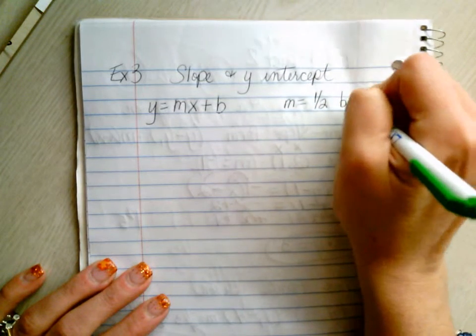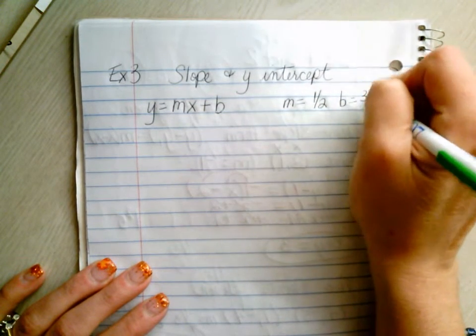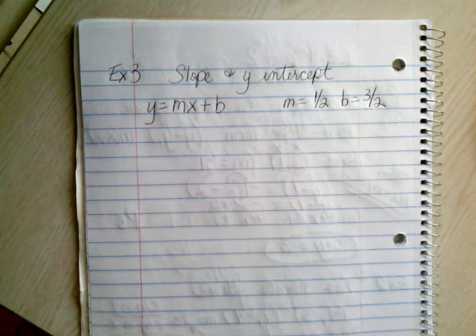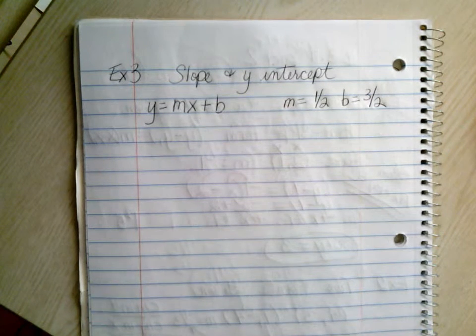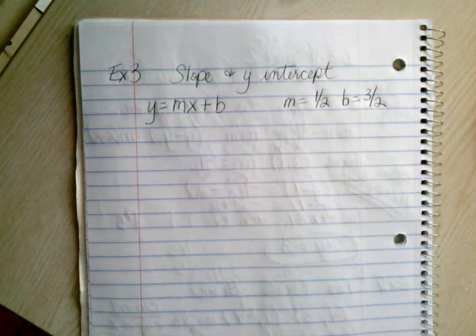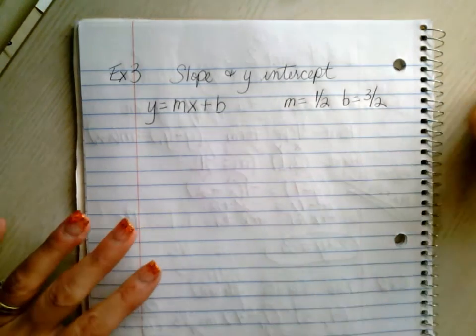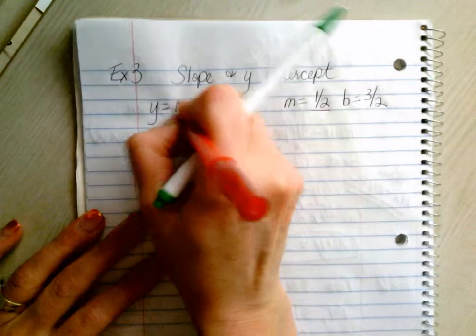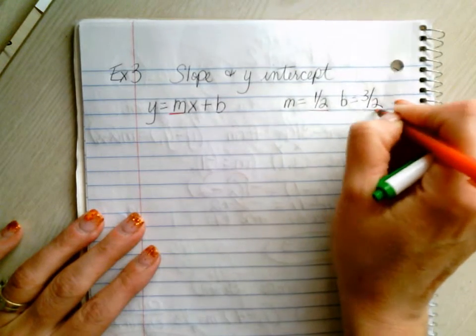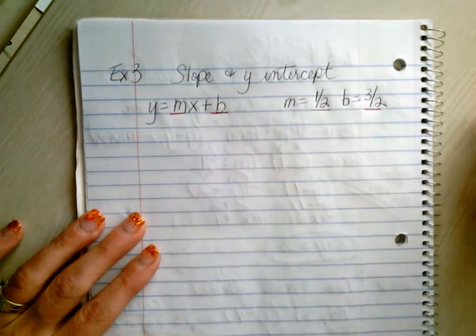Y-intercept is 3/2. Okay, now something to recognize for you is when you take a formula from slope-intercept form and convert it to standard form, you can't have any fractions. Okay, so to start with, we're going to plug in m here, and we're going to plug in b here.